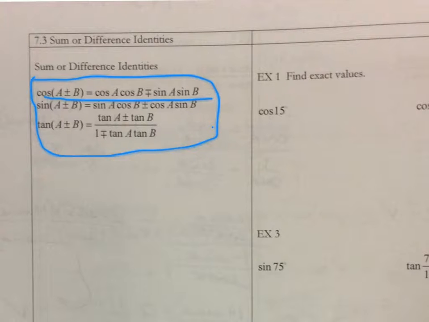Now why would we ever need these type of identities? The answer is, sometimes we cannot find exact trig ratios because we don't have angles that are on the unit circle. We don't know right now what the cosine of 15 degrees is because 15 is not on the unit circle. So what we're going to do is try to build that 15 out of two angles that are on the unit circle. You say, what do you mean by build? I mean we're going to add or subtract two angles that are on the unit circle that will give us 15.